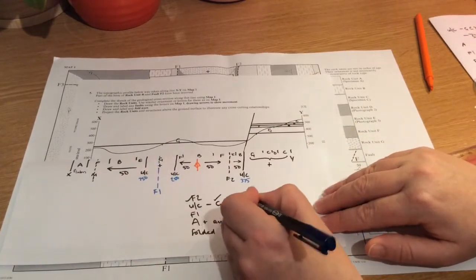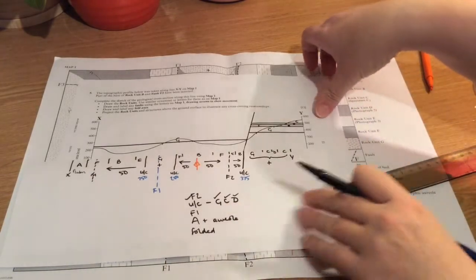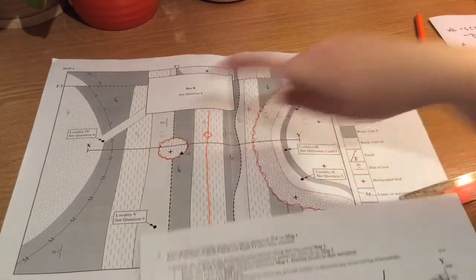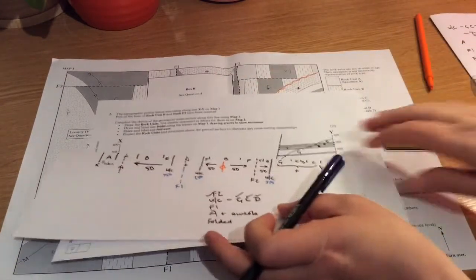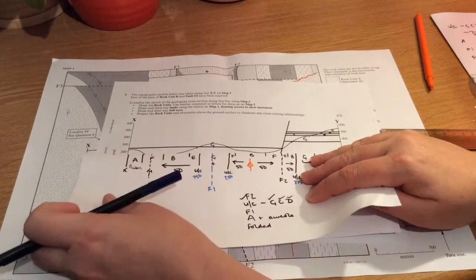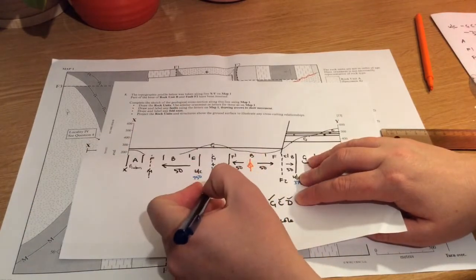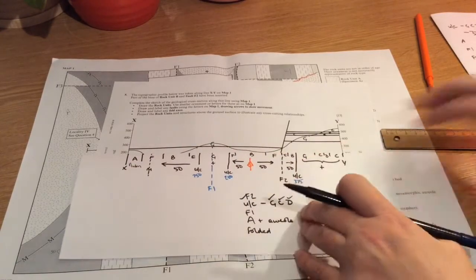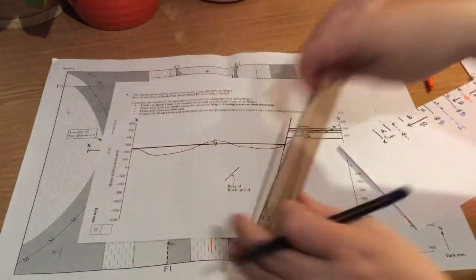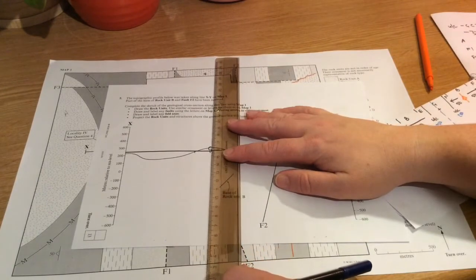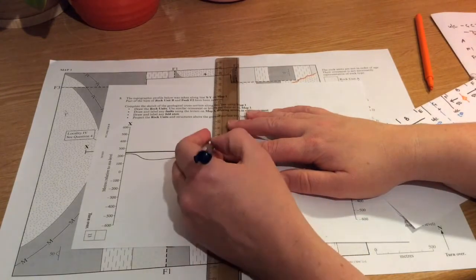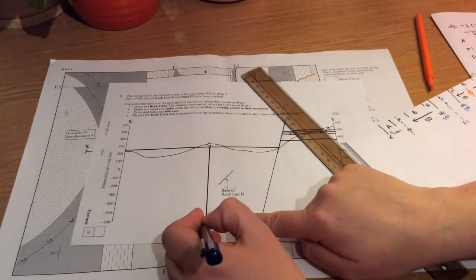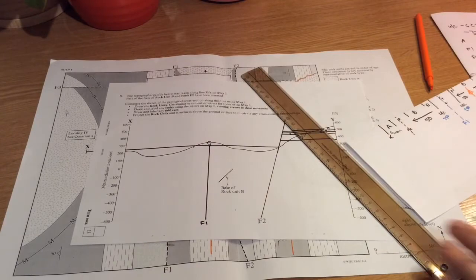So we've done C and D. Now I need to do F1. If I go back to the map, I know it's directly underneath rock unit G. It's a straight line, so it's vertical on the cross section. Let's mark this in. You're going to use the blue line. It sits underneath the unconformity, so its position is there. Straight line, vertical line down, and it gets stopped by the unconformity. Making sure that I label up as soon as I've finished, so I'm not going to get myself confused.